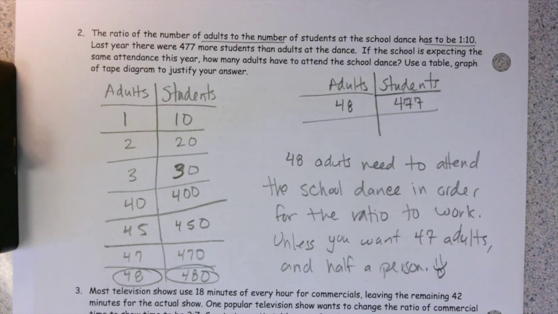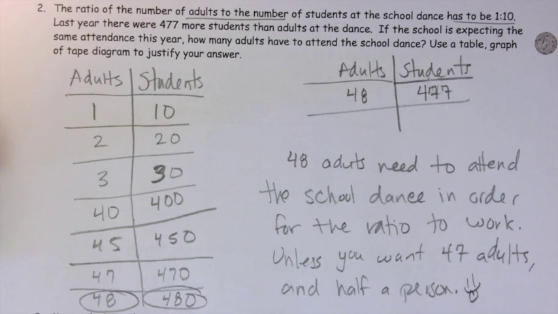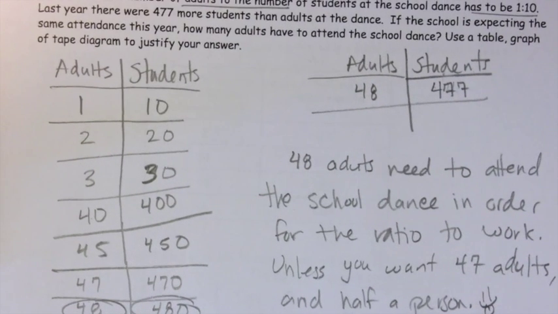Yes, Isaiah. Can you zoom in? We got one more problem to work on, and then we'll go to lunch.